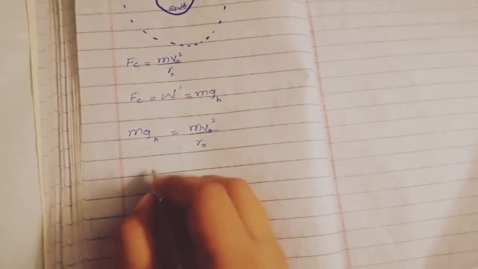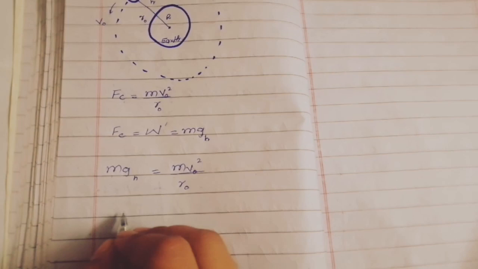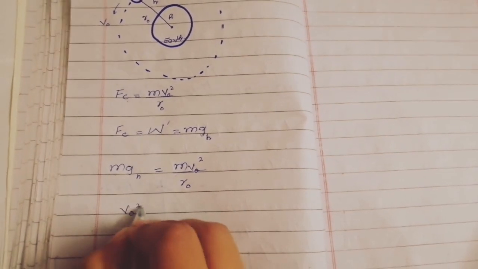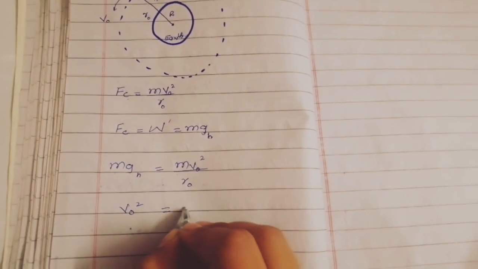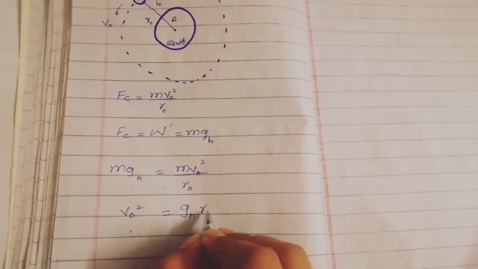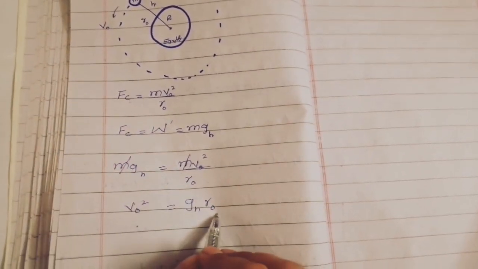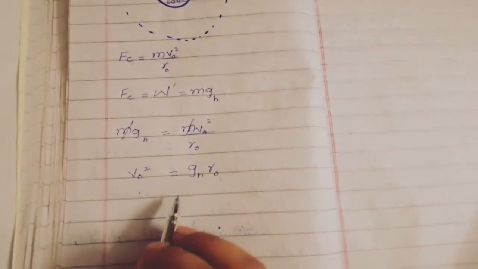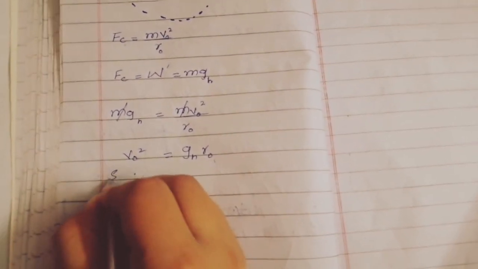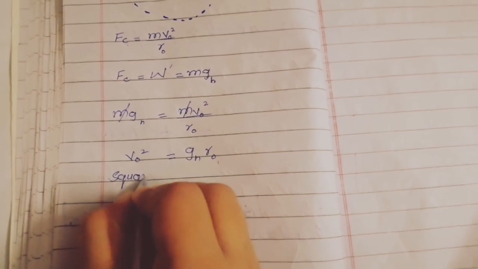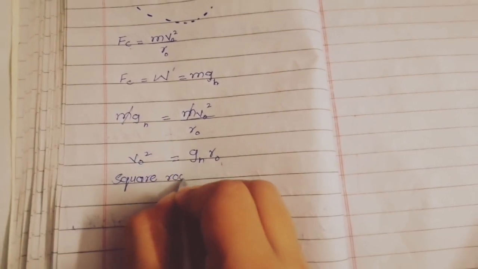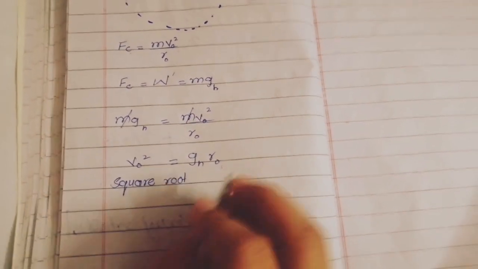After that we will rearrange the equation. v naught square is equal to g h r naught. We cancel m with the m, and the remaining values we have written in the formula. Now we will take the square root on both sides of the equation.